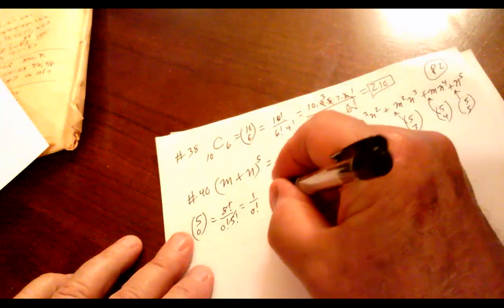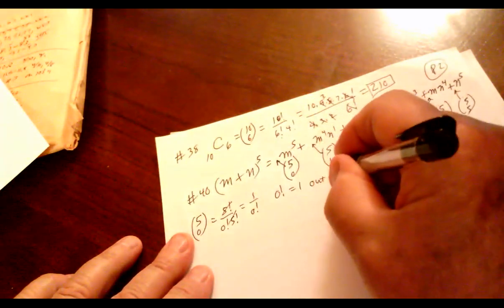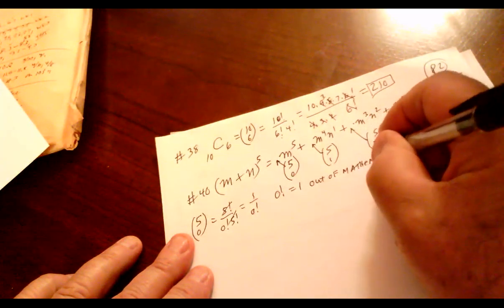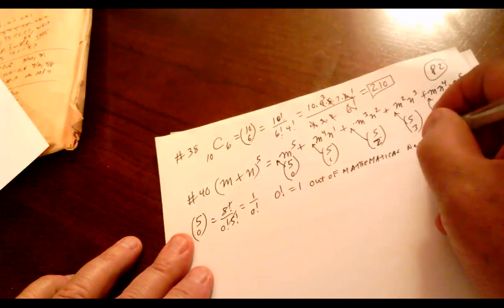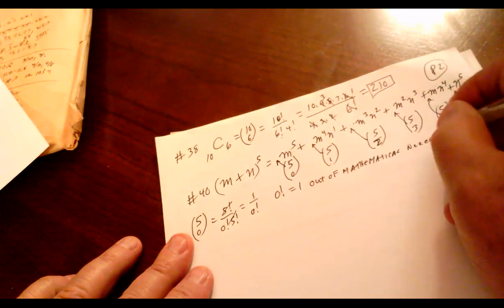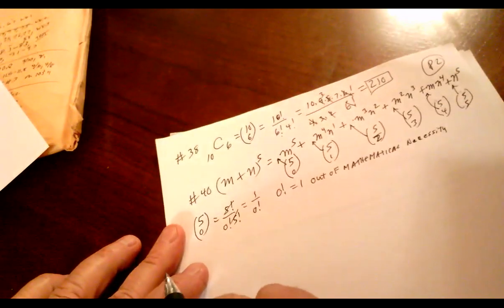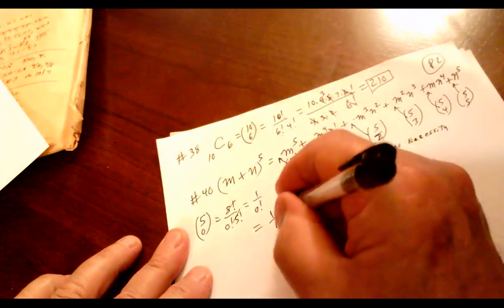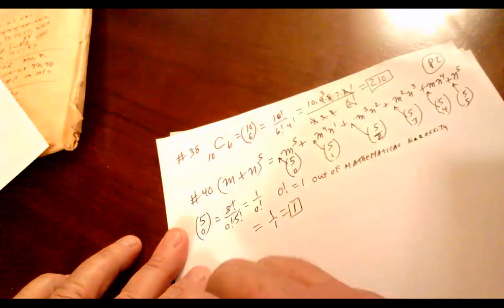So 0 factorial equals 1 out of mathematical necessity. Okay, so that's equal to 1. So therefore, this has to equal 1 over 1, which is just 1. And that'll go in front of the m to the 5.